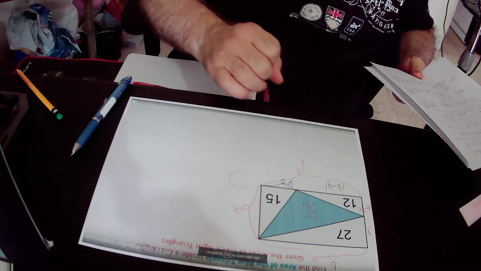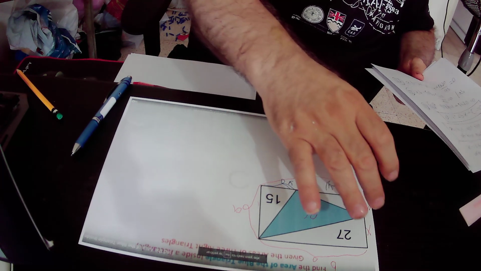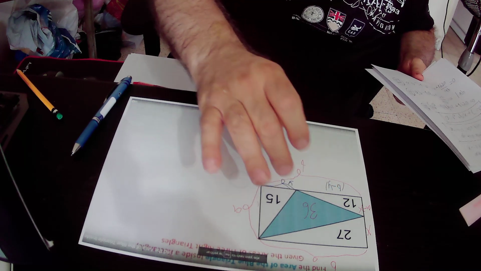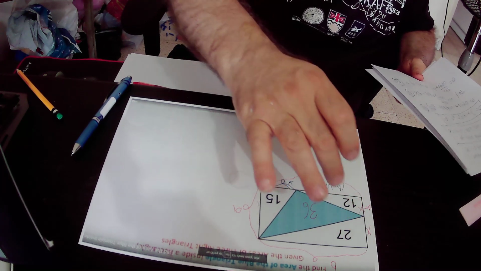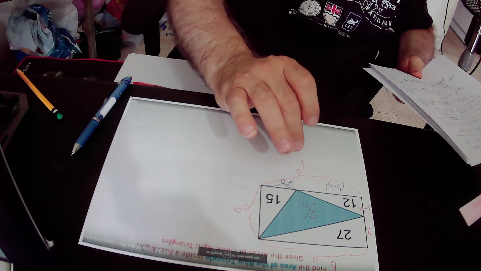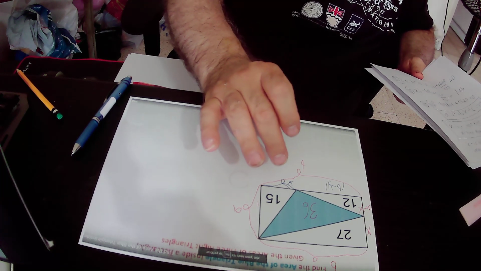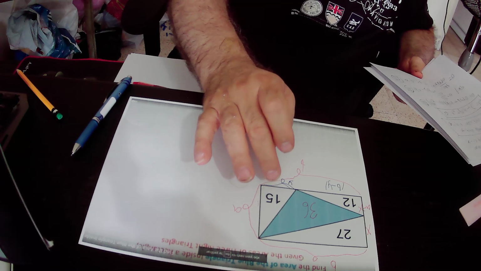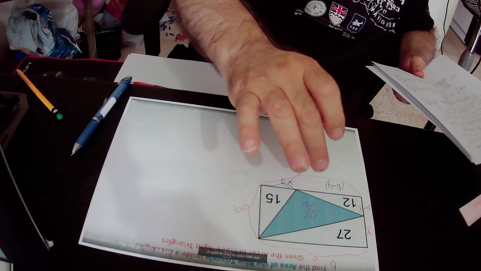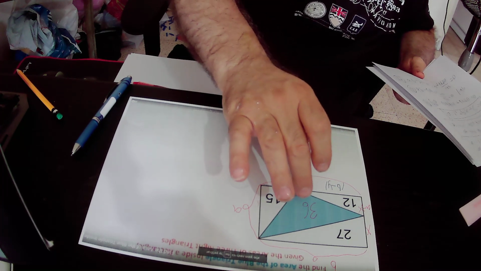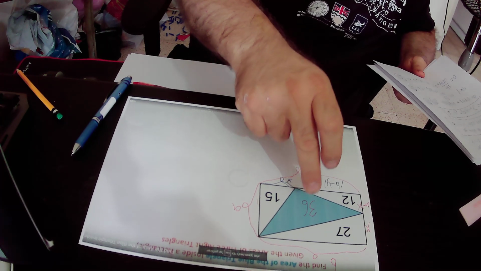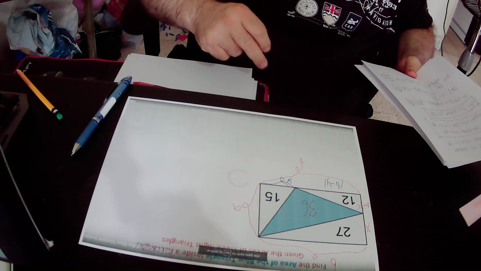So we subtract from the area of this rectangle, that is 90 units, the areas of those three right triangles in total, that is 54. So 90, the area of the rectangle, minus the sum of the areas of those three right triangles, that is 54, equals 36, and 36 is the area of this blue triangle.